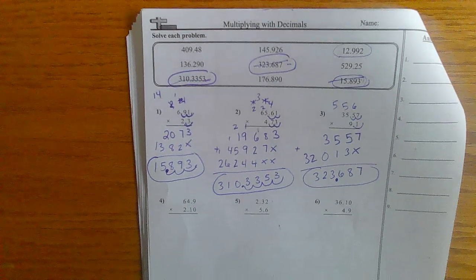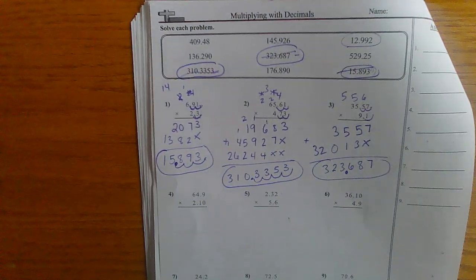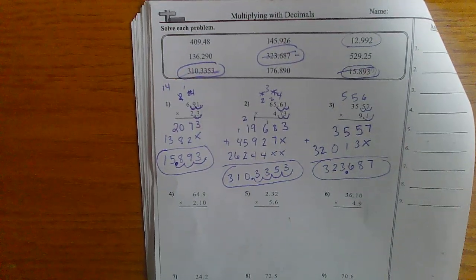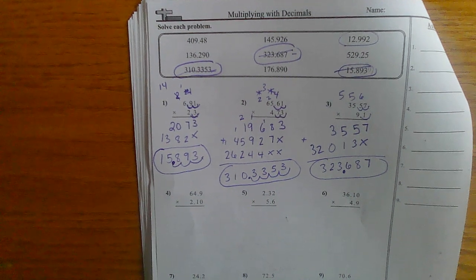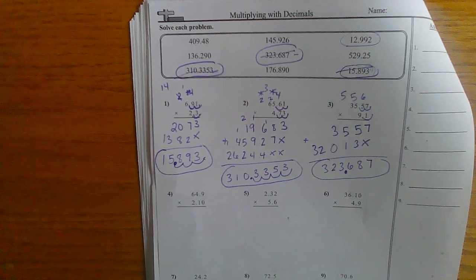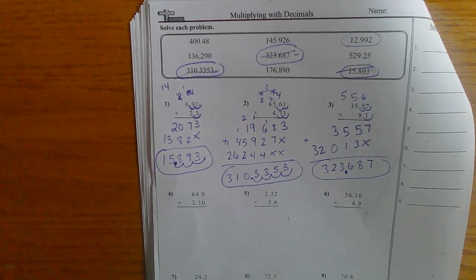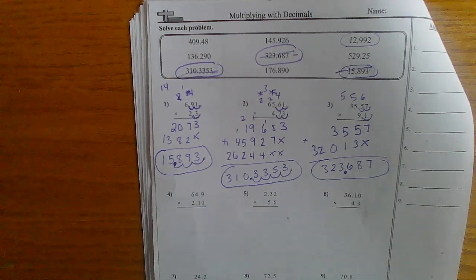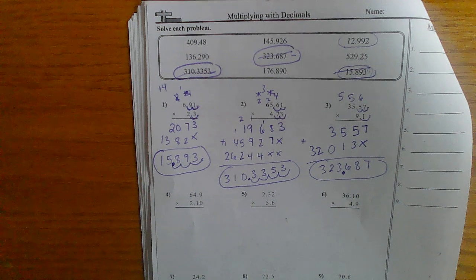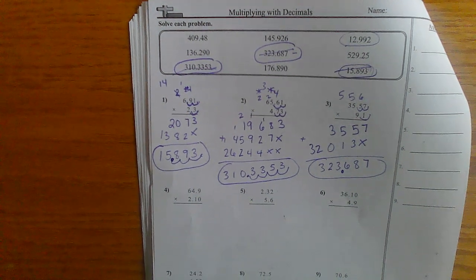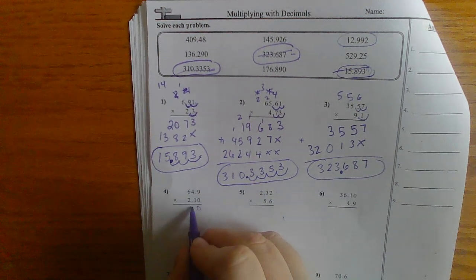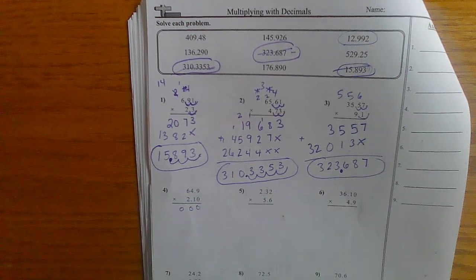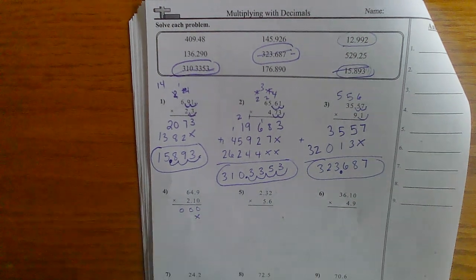Number 4. We have 64 9/10 times 2 and 10 hundredths or 1/10. All right. Well, first of all, I would really suggest on this one if they would have just not put the 0 there and shifted everything over. But we're just going to do it how it is right now. Just to make it easier. So I'm going to have nothing for those first 3 numbers, but I do have to still shift.